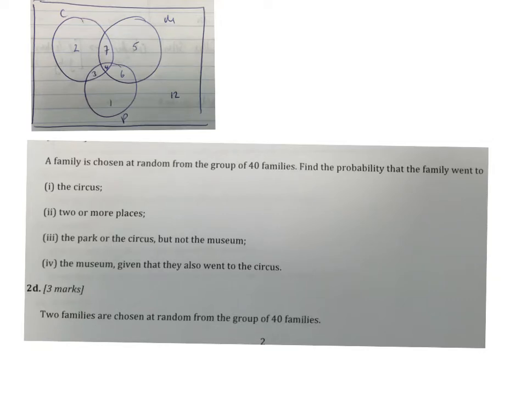Here we have a problem about Venn diagrams and probability. I've already drawn a Venn diagram. Essentially, the C stands for people that go to the circus, M is the people that go to the museum, P is the people that go to the park. So we have 3 intersecting circles, 4 people went to all 3 places, and 12 people went to none of those 3 places.